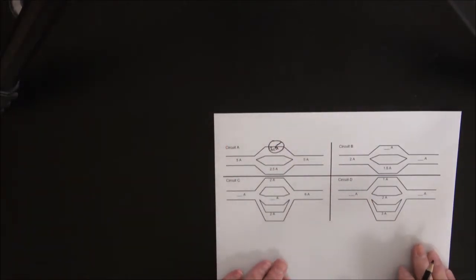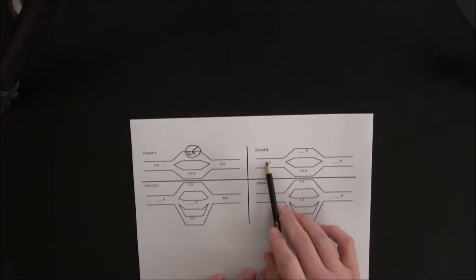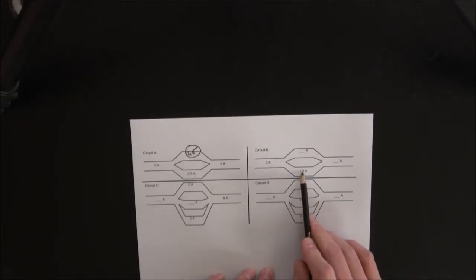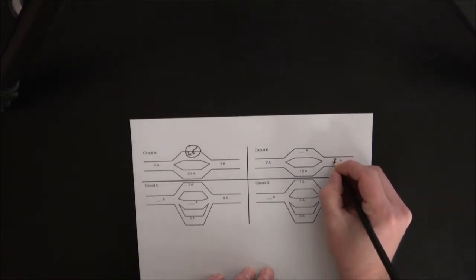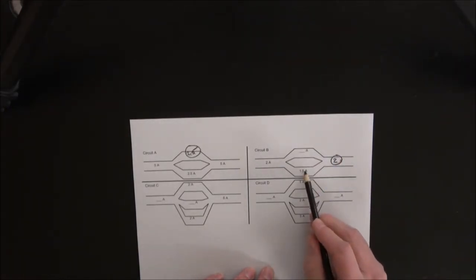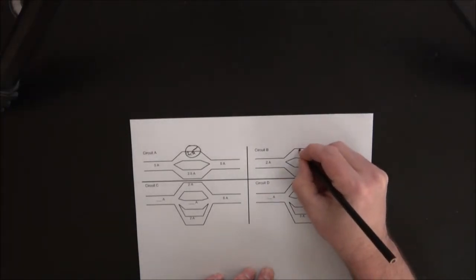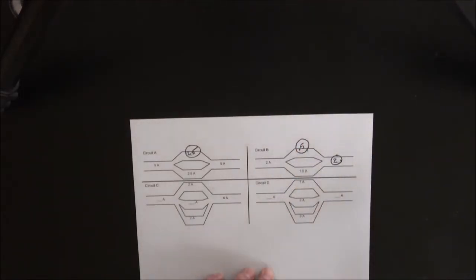All right, similar to this one. Well, if we have 2 amps here, 1.5 amps there, we've got to come back. 2 amps has to come back to the battery. So that's got to be 2 amps. Then if this is 1.5, then this is going to be 0.5 amps. So that's how we go through and do these pre-lab questions. Complete these questions before moving on to the further steps.